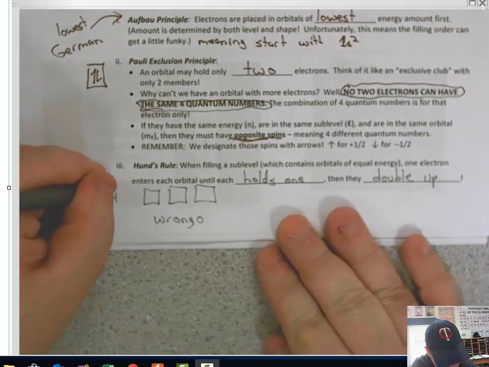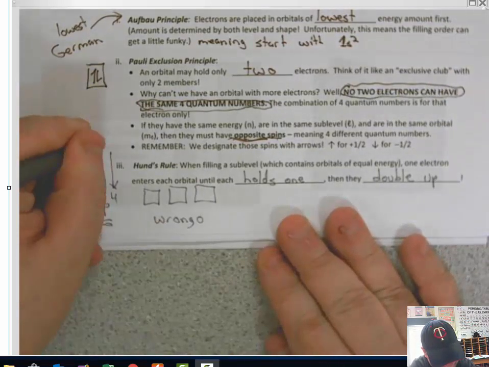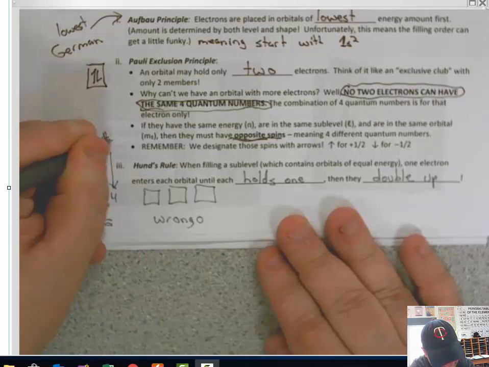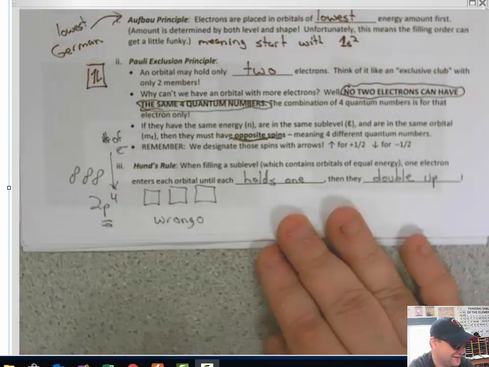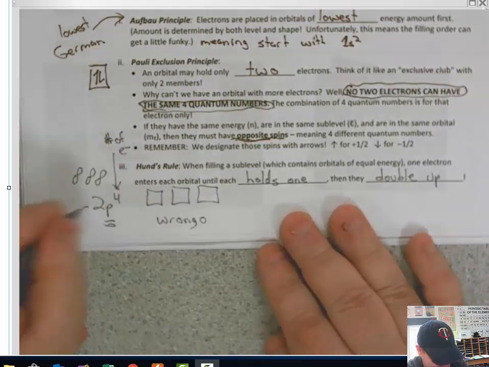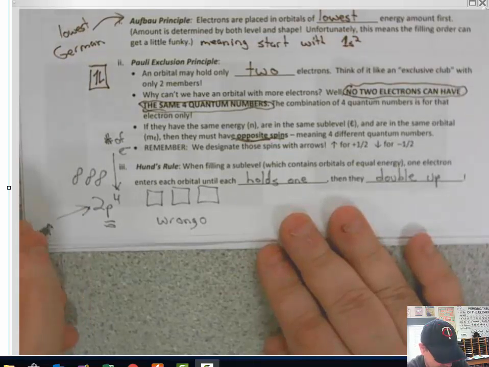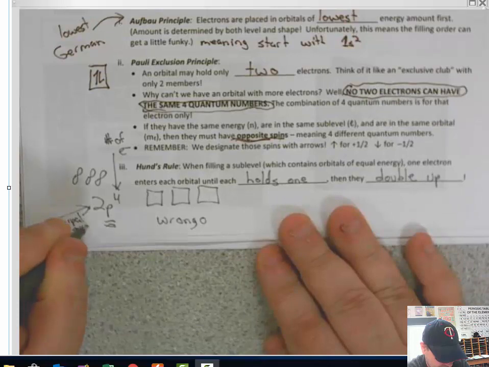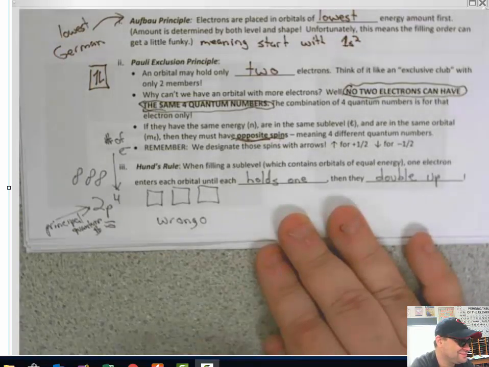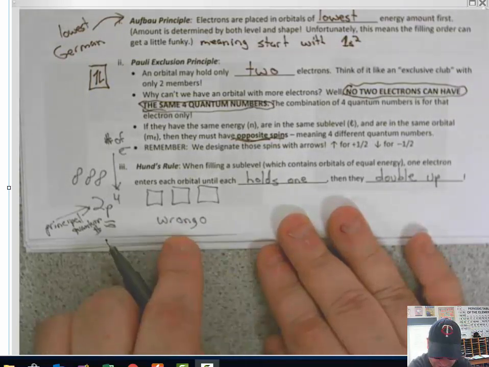This right here is the number of electrons, the 4. And then this is the principal quantum number.